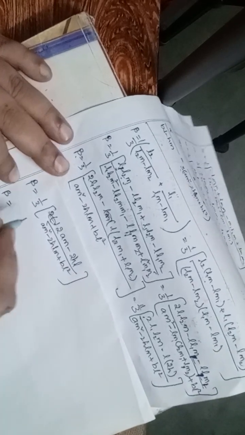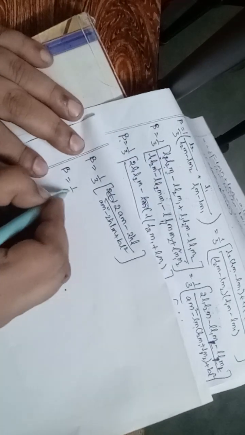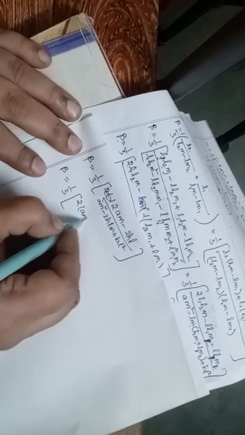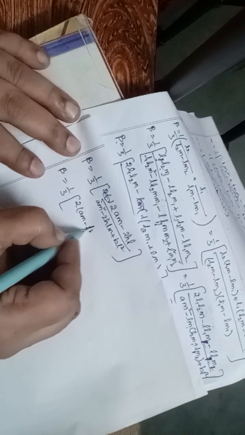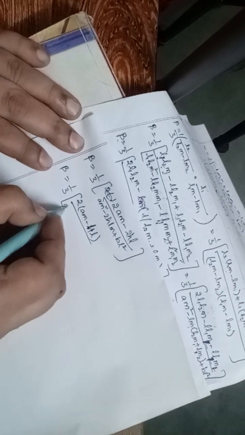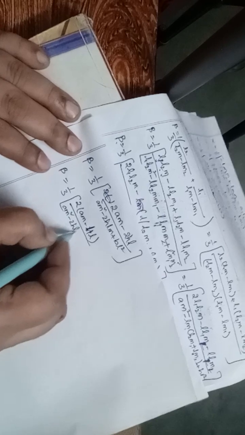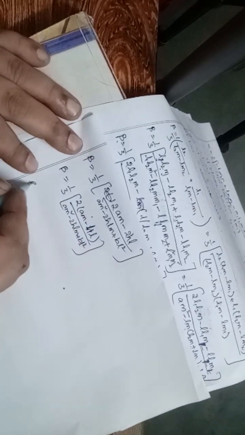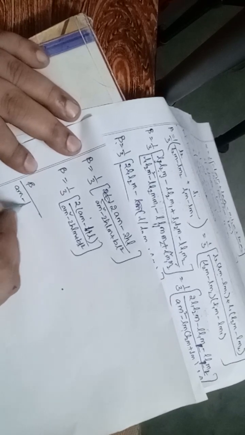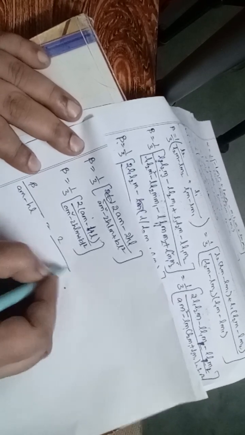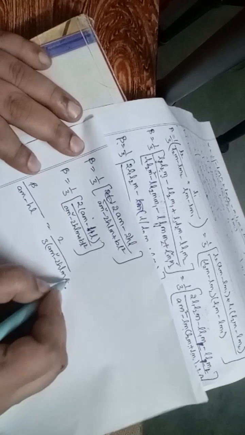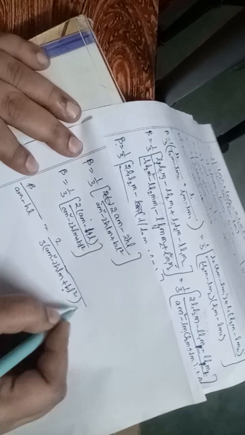So beta equals 1 by 3 into 2 common, AM minus HL by AM square minus 2HLM plus BL square. Bring this side: beta by AM minus HL equals 2 by 3 into AM square minus 2HLM plus BL square. So we got all the three conditions.